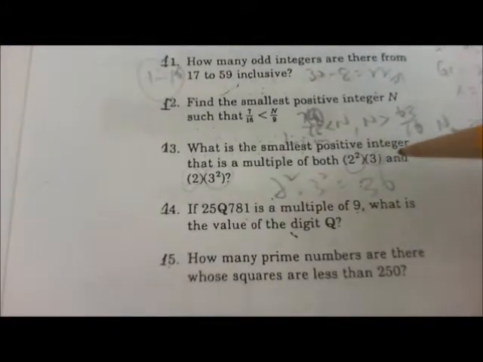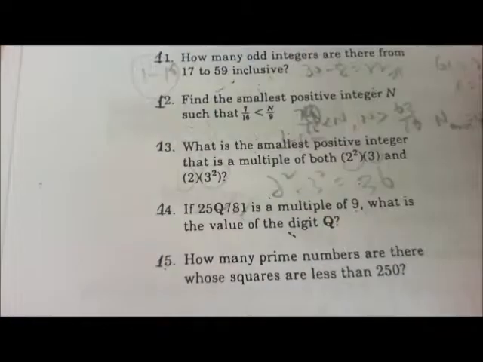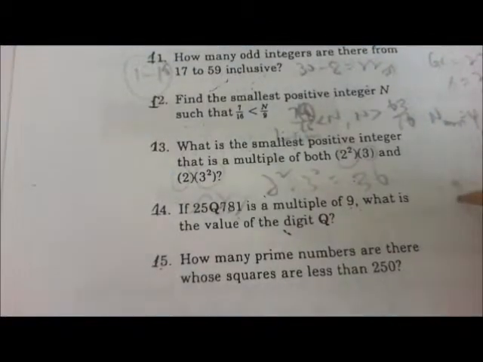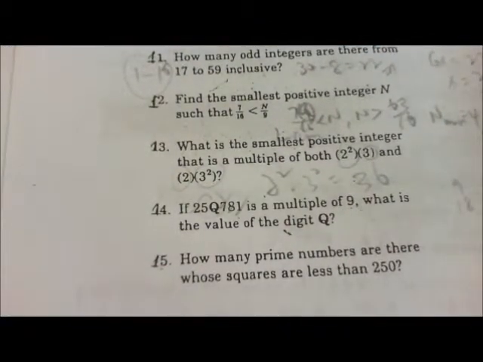Again, this is a multiple of 9. Multiple of 9 means that the sum must add up to be a multiple of 9. So 9, 9. Right? So 5 plus q must be equal to 9 or 18.